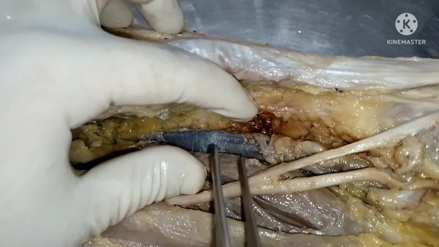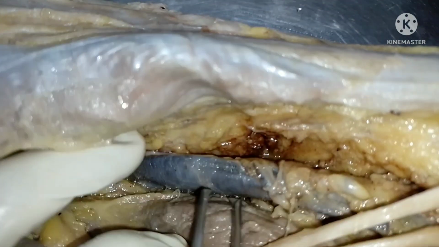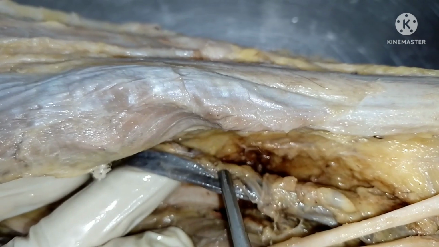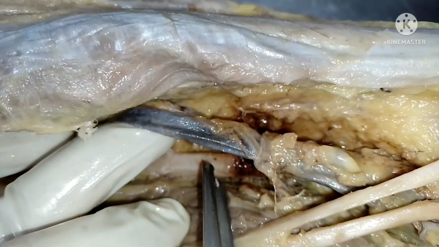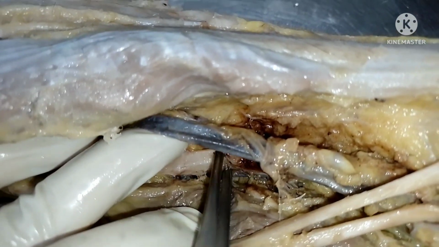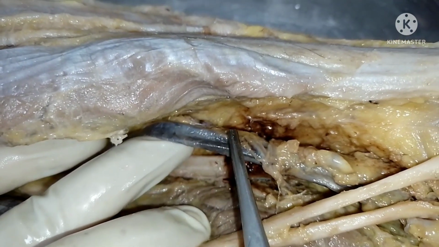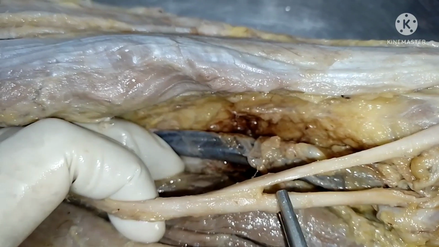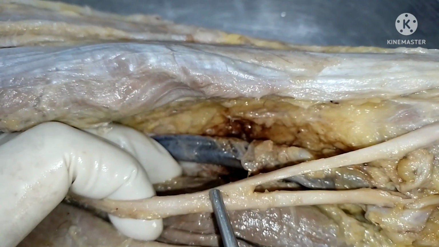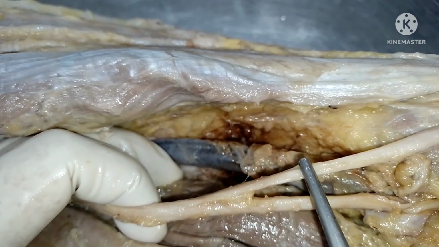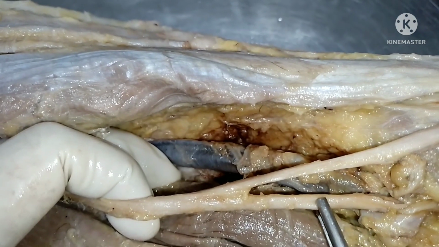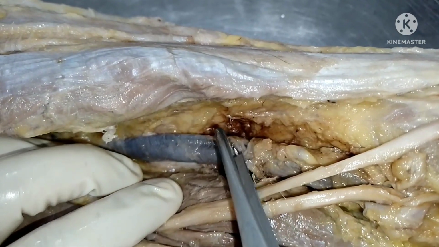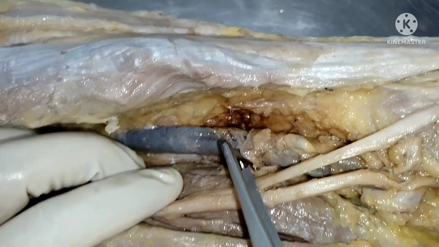And now come to the next content of the popliteal fossa. This is known as the popliteal vein, and this is known as the popliteal artery. So the popliteal vein and popliteal artery and the terminal branches of the sciatic nerve, this is known as the common peroneal nerve, and this is the tibial nerve. So these are the contents of the popliteal fossa.